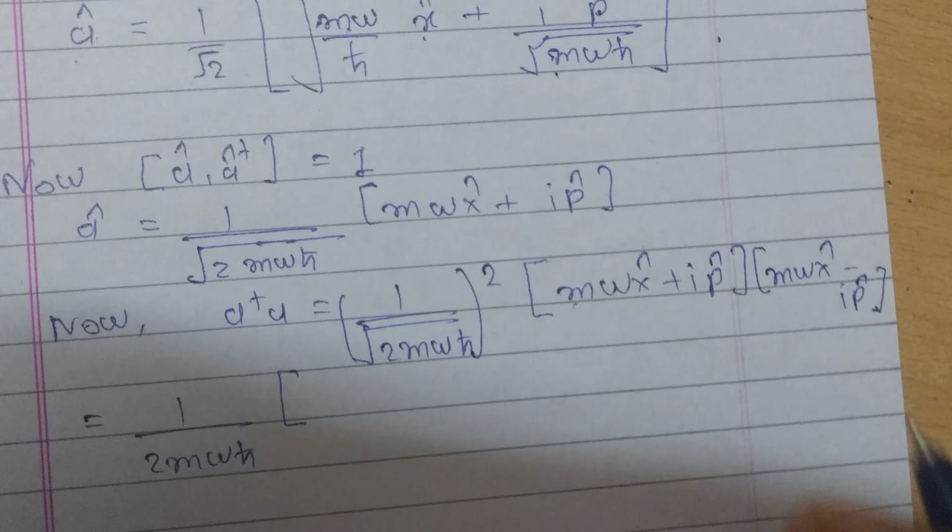And now we know that the commutator of a and a dagger is equal to 1, which is a a dagger minus a dagger a. So a a dagger is a dagger a plus 1.